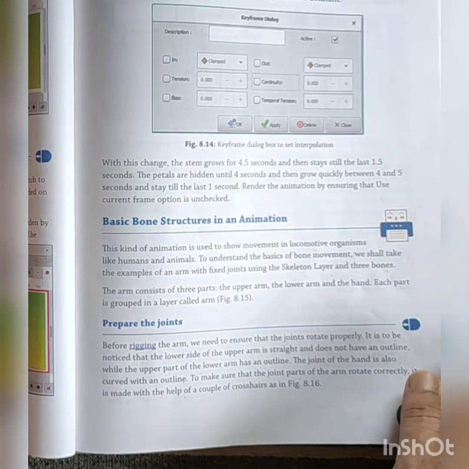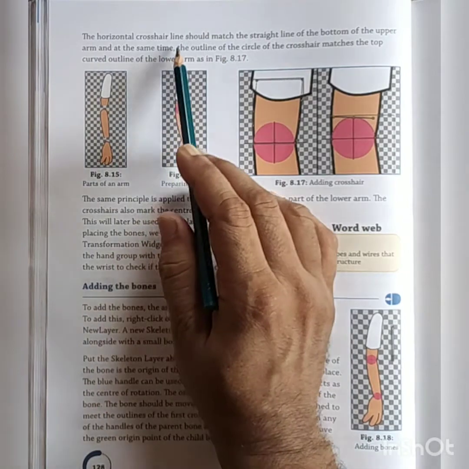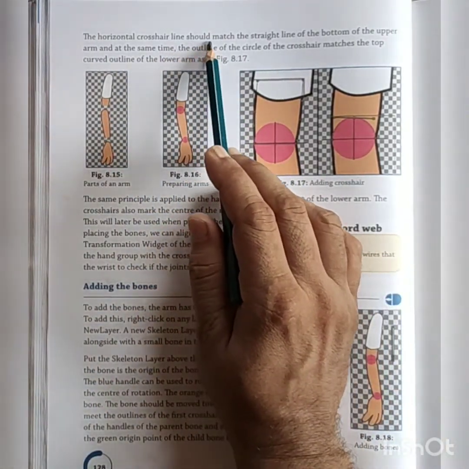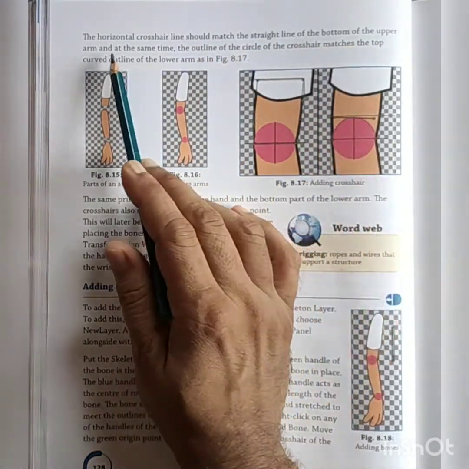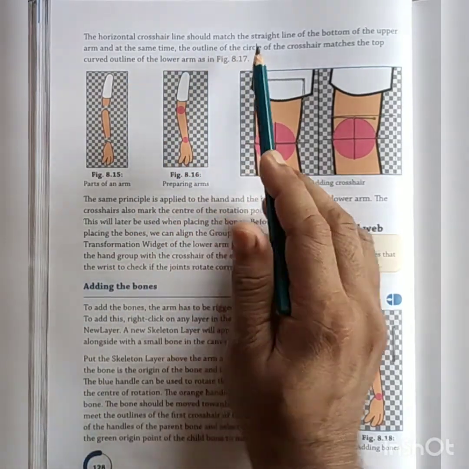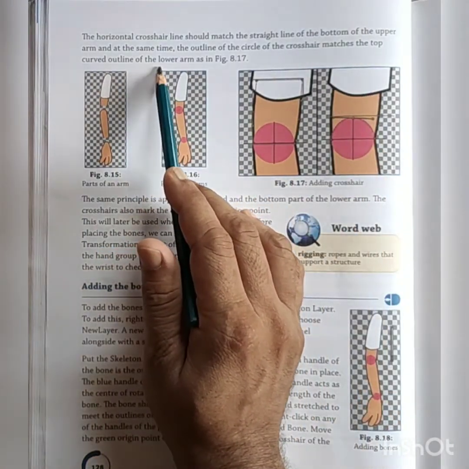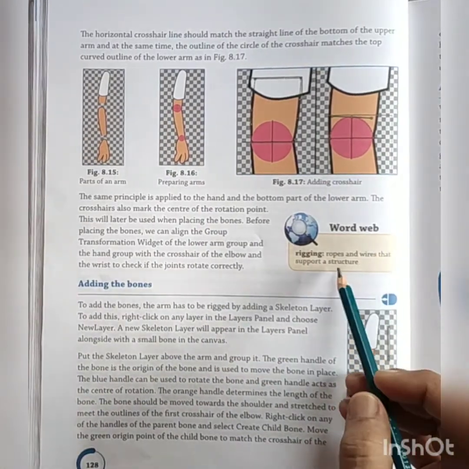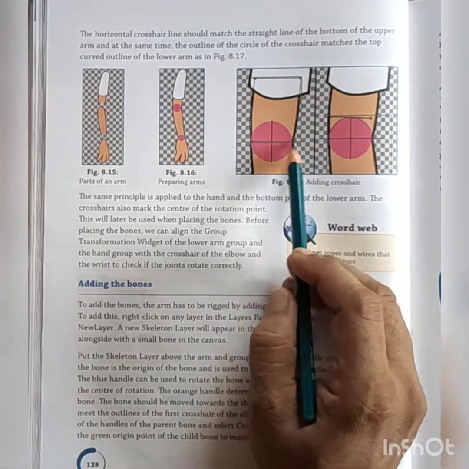So how does it happen, I will show with a figure. The figure explains the horizontal crosshair. So this way, please see, the horizontal crosshair line should match the straight line of the bottom of the upper arm and at the same time the outline of the circle of the crosshair matches the top curved outline of the lower arm. Okay, so this way they are doing it. And rigging means ropes and wires that support the structure.